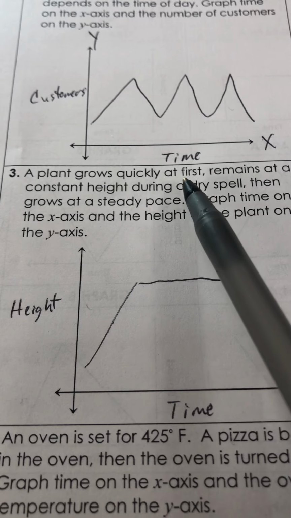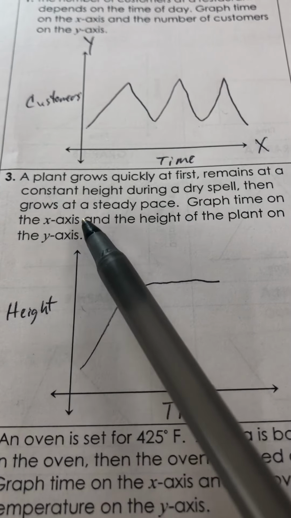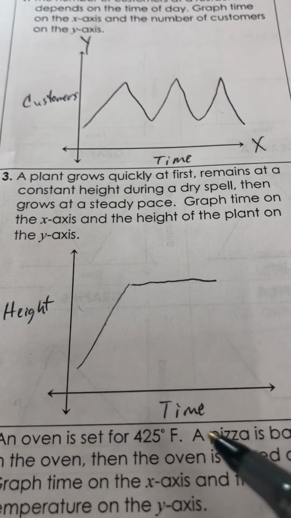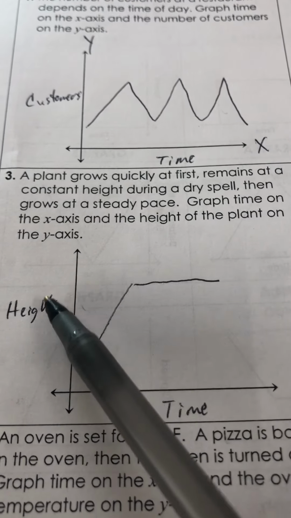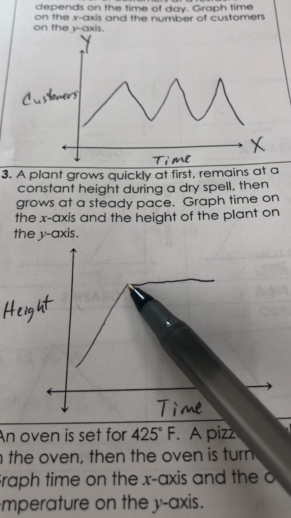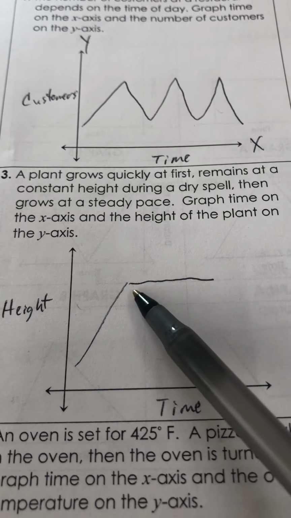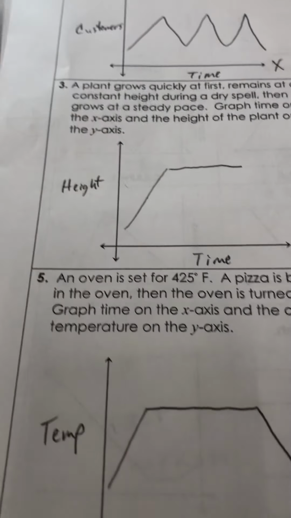A plant grows quickly at first and then remains at a constant height during the dry spell, then grows at a steady pace. Graph time on the x-axis and heights on the y-axis. So it's growing quickly at first and then kind of remains at a constant height during a dry spell, so it just stayed at the same height.